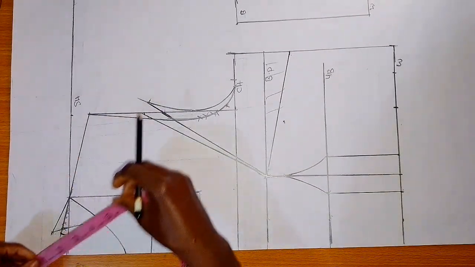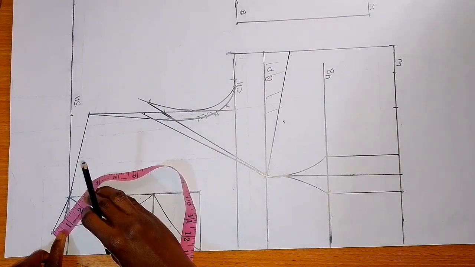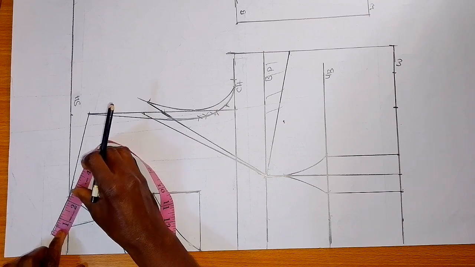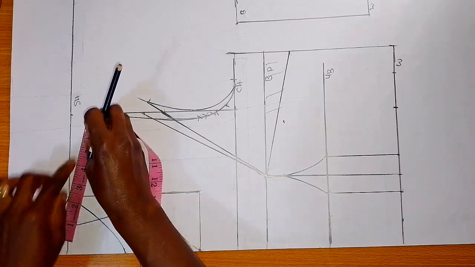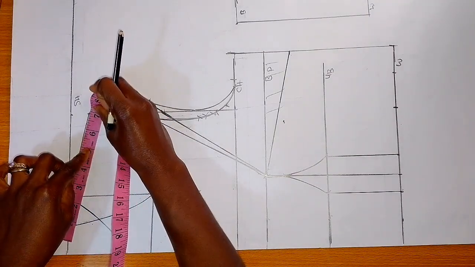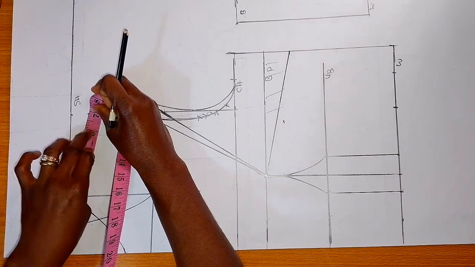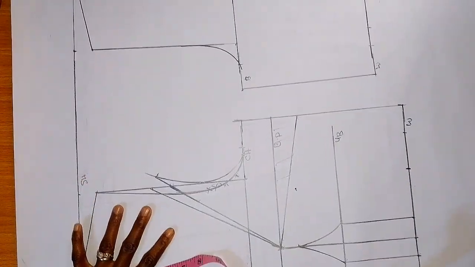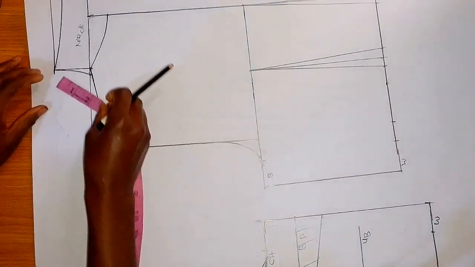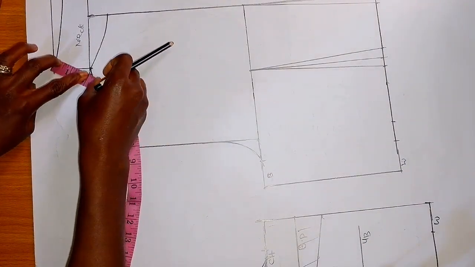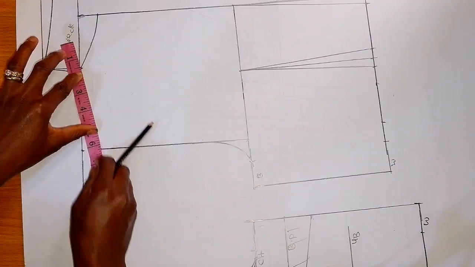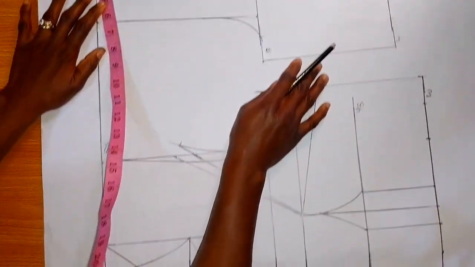So I'll place my tape rule and take the measurement down to the shoulder slope like you see me doing in the video. After taking the measurement, what I had here was 6.75. I'll go ahead to measure that off the back also. I'll place my tape rule like this and take the measurement all the way down to the shoulder slope also. So here I have almost 6.5.